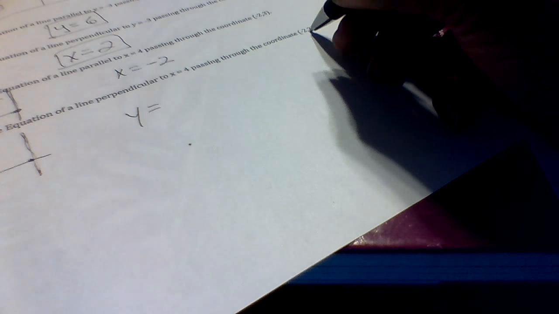And then the next one, the same line. So that would be over here, that's going up and down. And I want it to be perpendicular, so that means it would have to be y equals then. And what is y in this problem? 3.